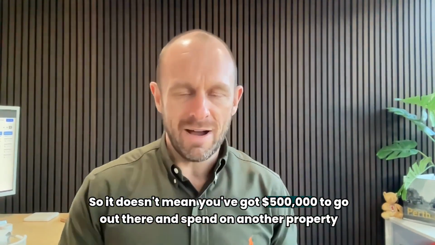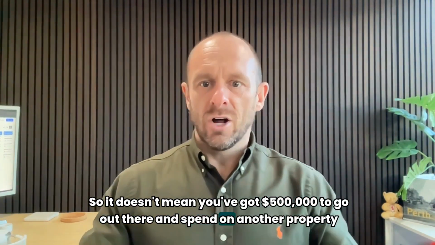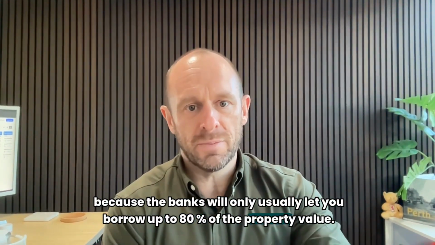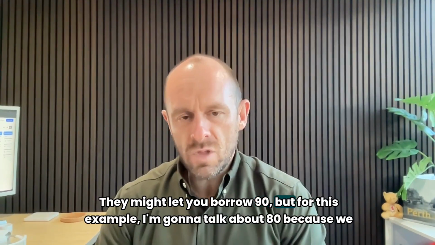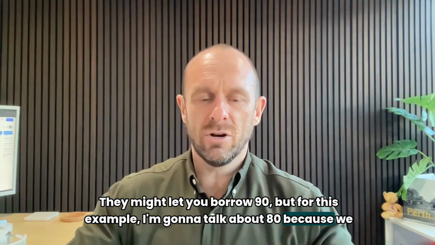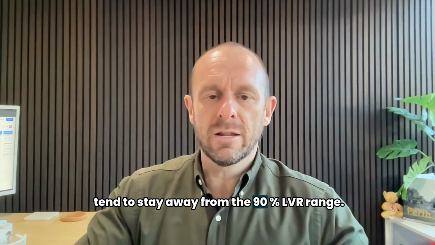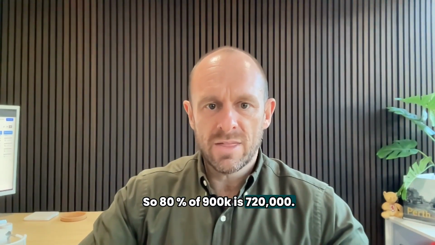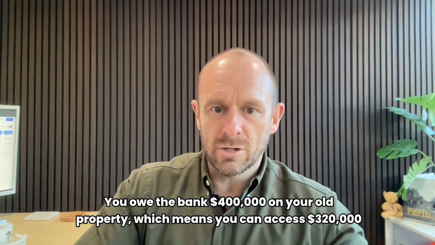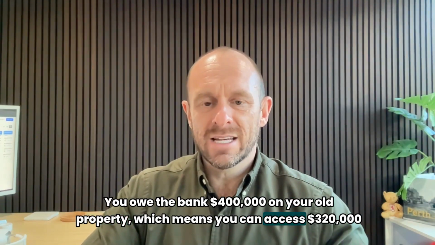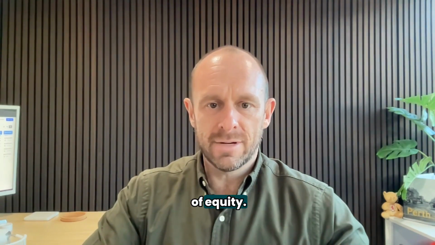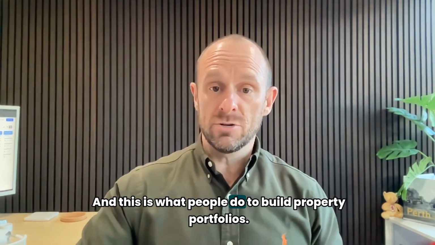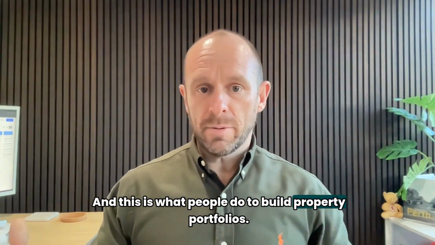So it doesn't mean you've got $500,000 to go out there and spend on another property, because the banks will only usually let you borrow up to 80% of the property value. They might let you borrow 90, but for this example, I'm going to talk about 80 because we tend to stay away from the 90% LVR range. So 80% of 900k is 720,000. You owe the bank $400,000 on your old property, which means you can access $320,000 of equity. This is called a cash out refinance, and this is what people do to build property portfolios.